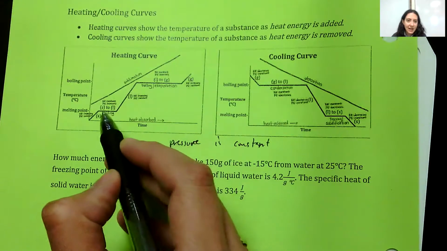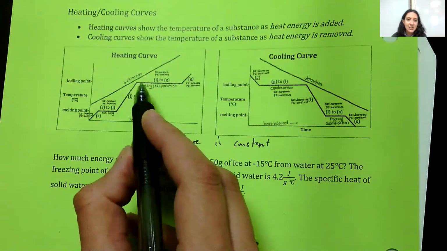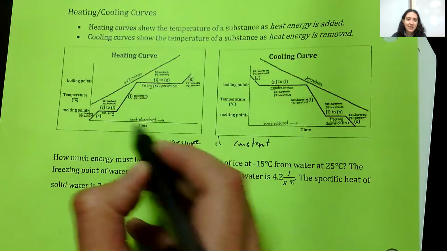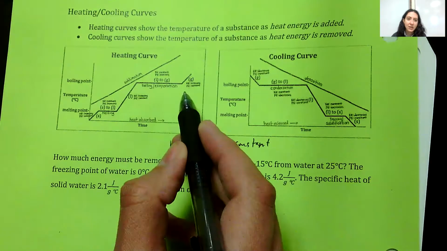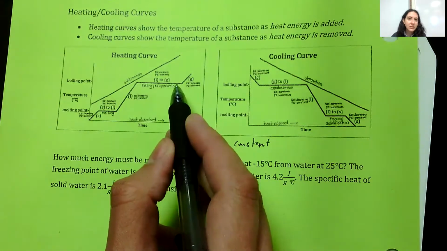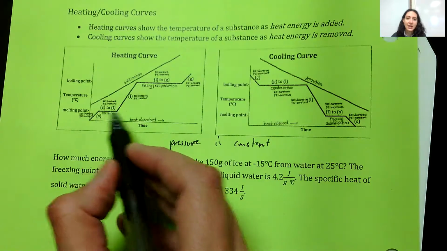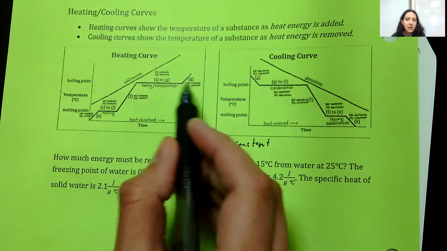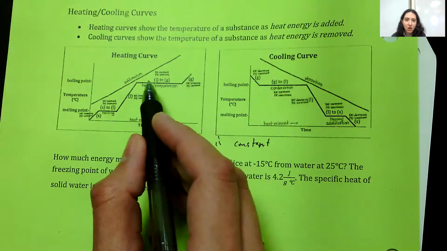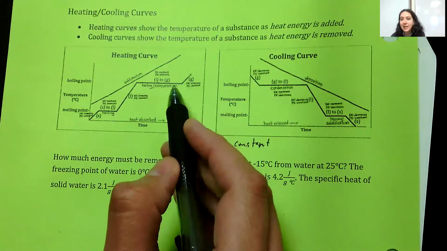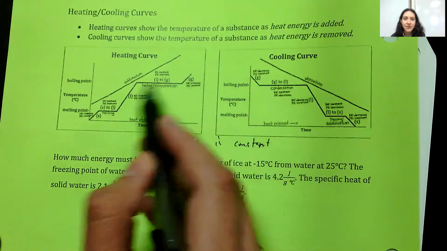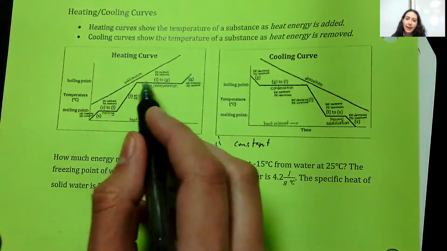And you'll notice that it takes a lot more time, so probably therefore more energy, to completely boil a liquid into a gas versus to convert a solid to a liquid. The final step is that once all the liquid has been converted to a gas, the gas can heat up. So those are the phases represented by this.